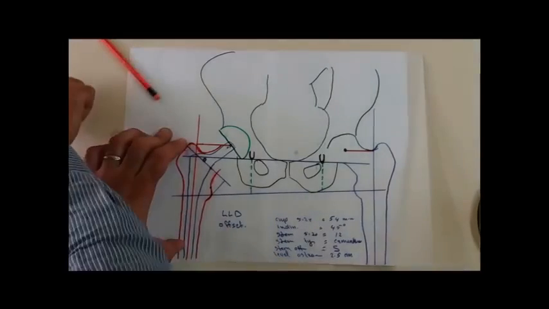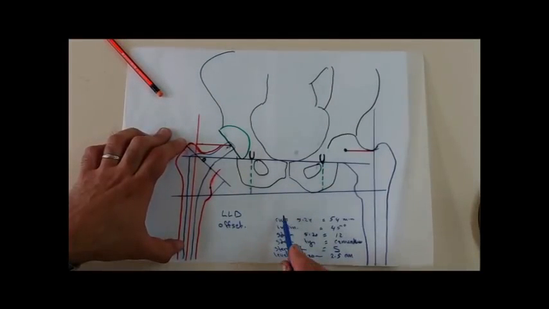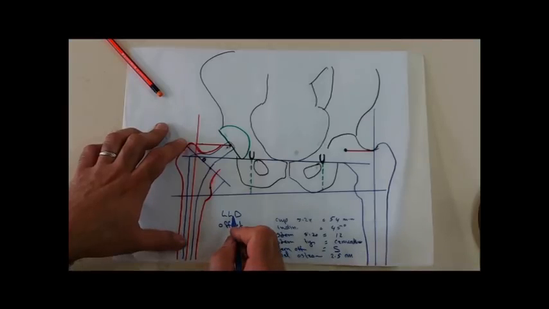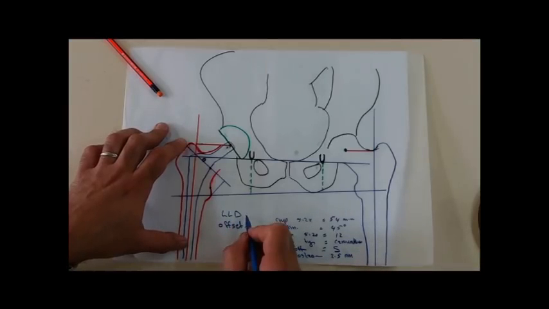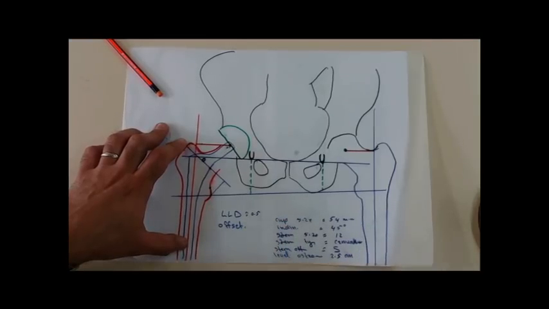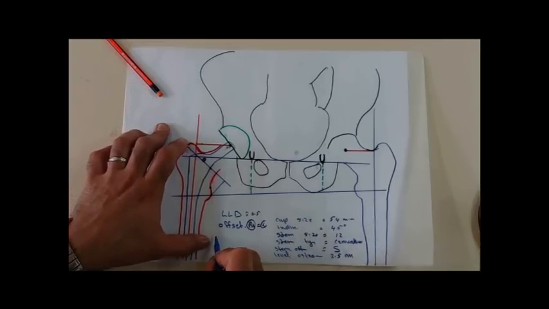So in summary, after finishing the templates, I should fix all these findings: the cup size, the inclination, the stem size, it is size 12 in this example, the stem type, it is cementless, the stem offset is standard, the level of osteotomy is 2.5 centimeter from the middle of the lesser trochanter, the limb length discrepancy compensated, for example, I accept a half centimeter shortening, and the offset is symmetrical, right equal to the left. And lastly, I should fix the neck length.